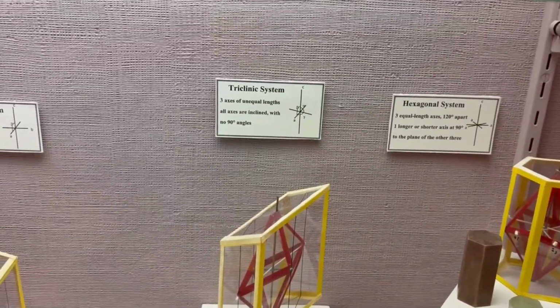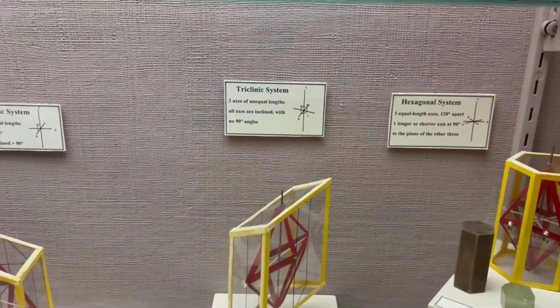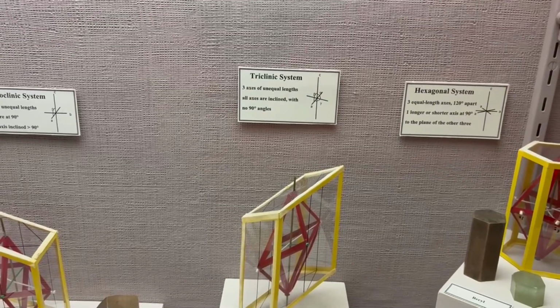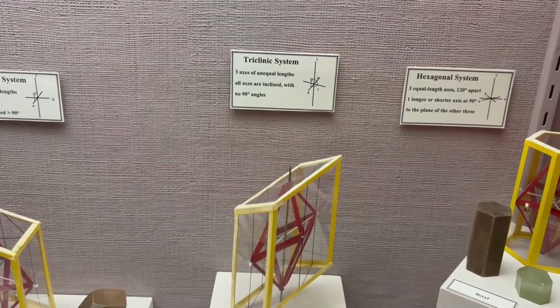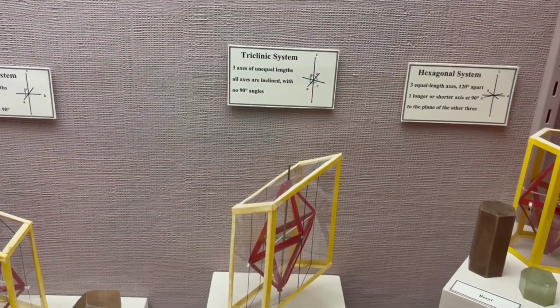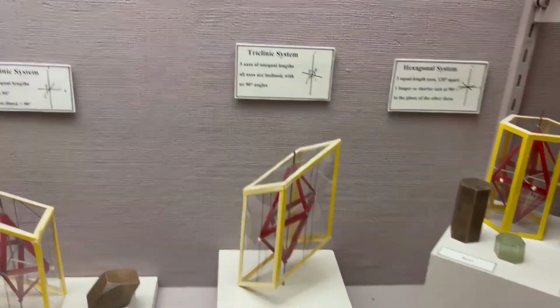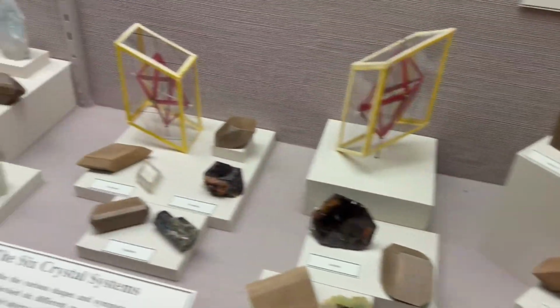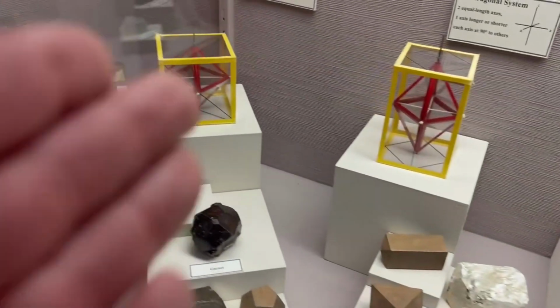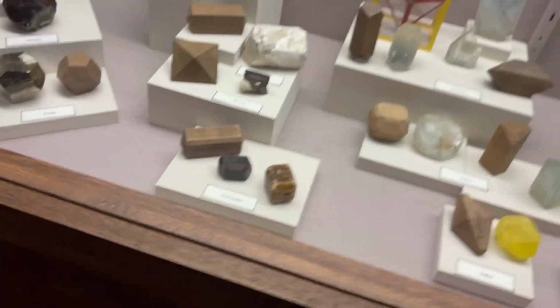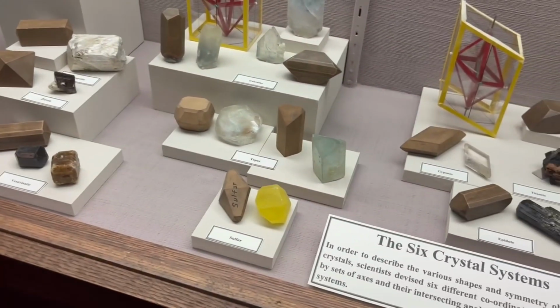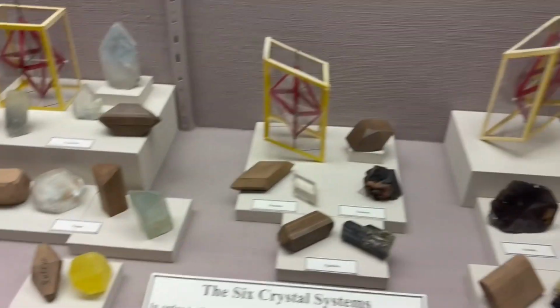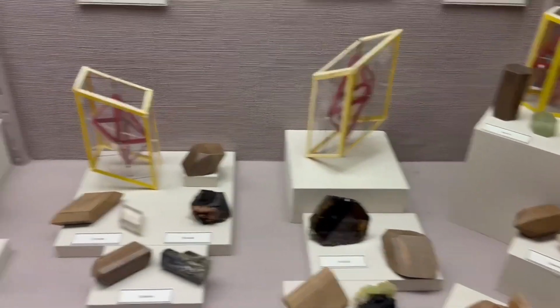Three axes of unequal lengths. All the axes are different lengths. They're all inclined. There's no 90 degrees. Those axes can be whatever, just not 90. And you can see they each have another shape inside of them. Now, if you just saw these internal red shapes laying around, with no context, and I told you to put each into a system, would you be able to do that?